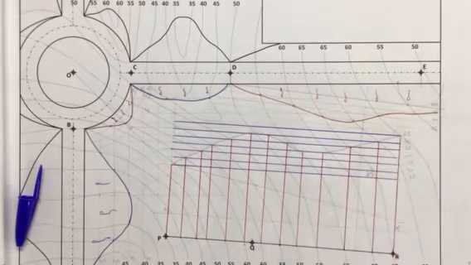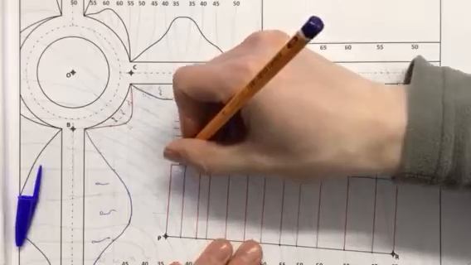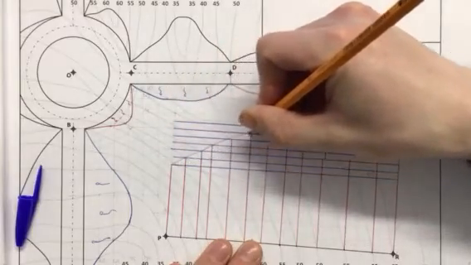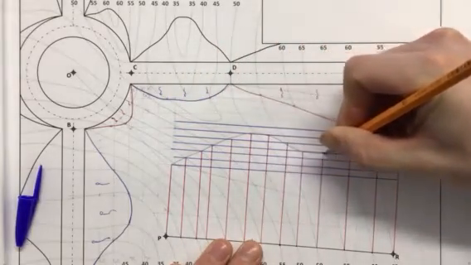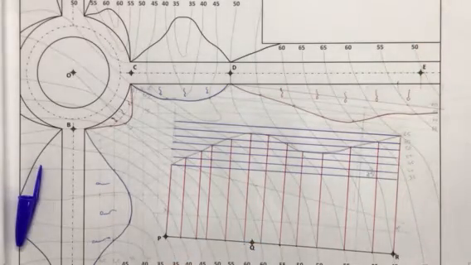So that's what this hill looks like in elevation. I'll try and heavy that in a bit more. Okay, so that's what it looks like in elevation.